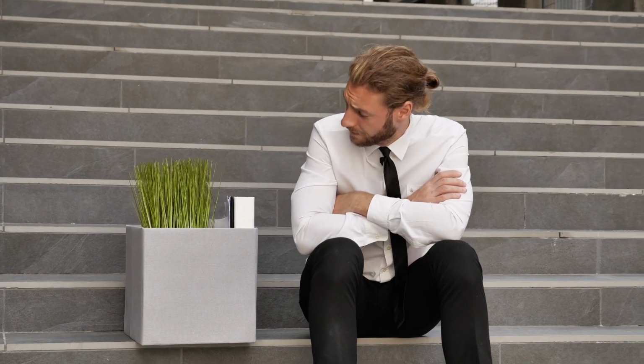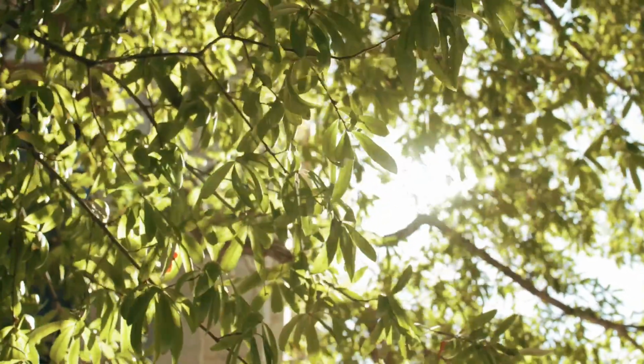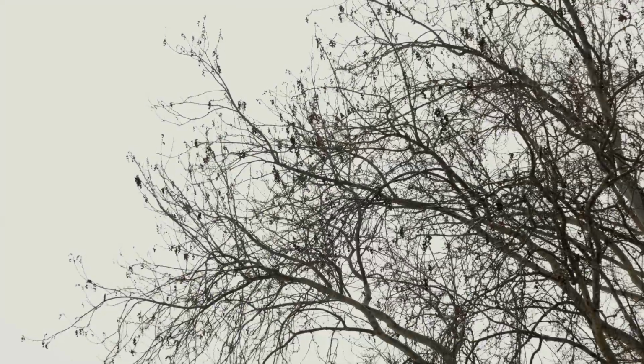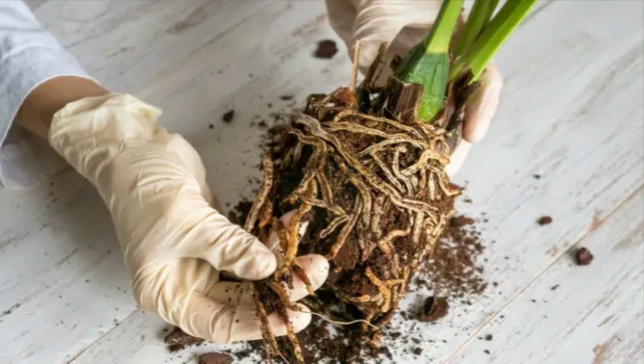One of the most common problems of gardeners and plant enthusiasts is root rot. One day the plants look healthy, the next day you suddenly see them looking dull and starting to rot. Today we are going to talk about root rot, how to treat it, and how to prevent it.